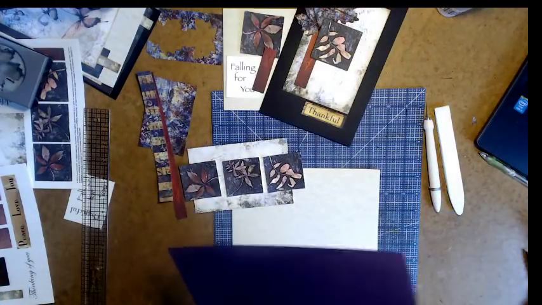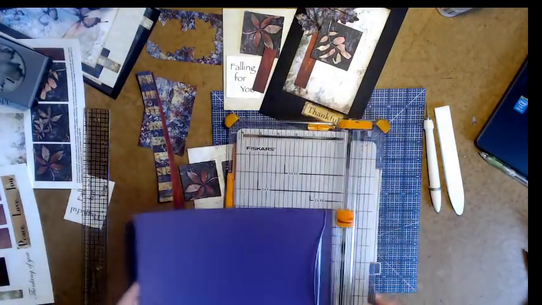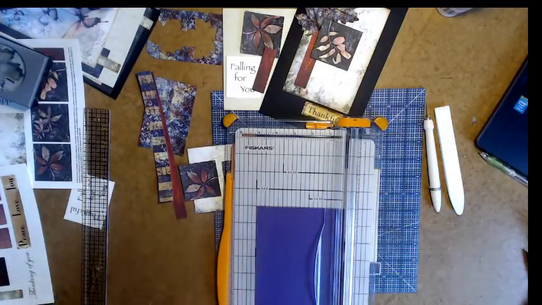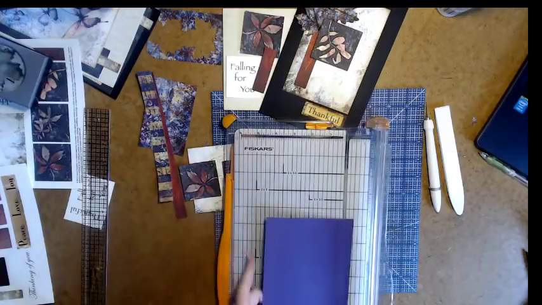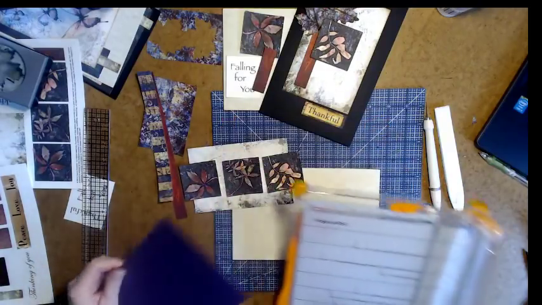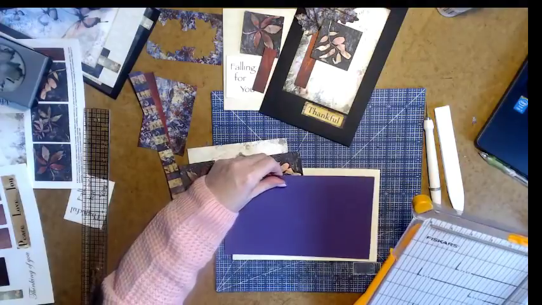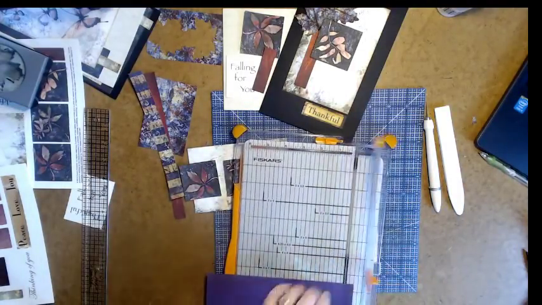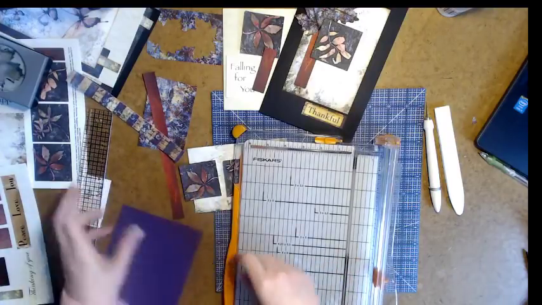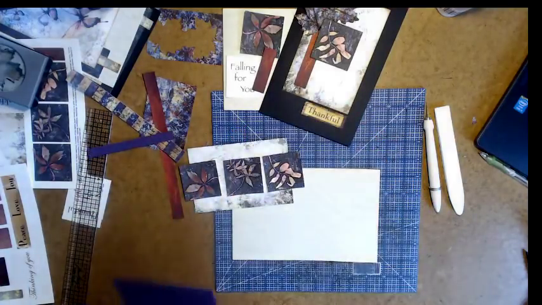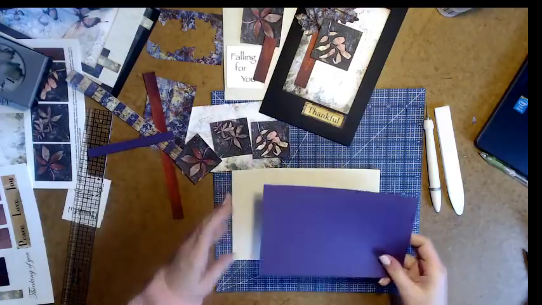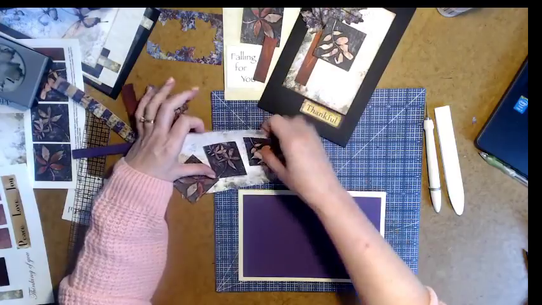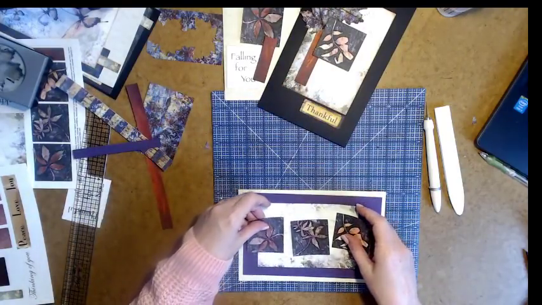So let's make that about 5 inches by, so I need to cut about 1/2 inch off of that. Save that. Slide the purple on there just to give it some accent.